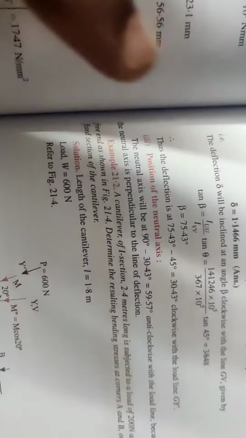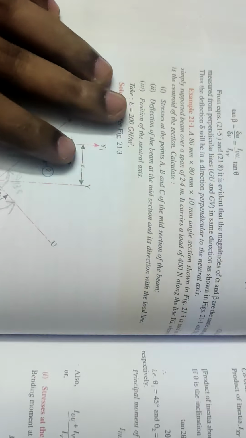Okay, so that's it. In the question they are asking stresses, deflection and position, and all these things we have calculated.